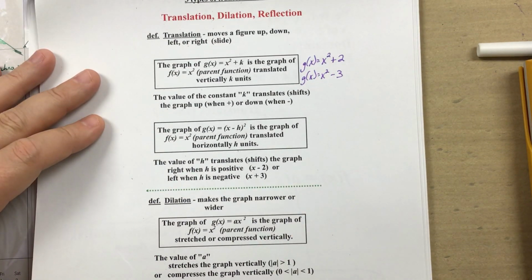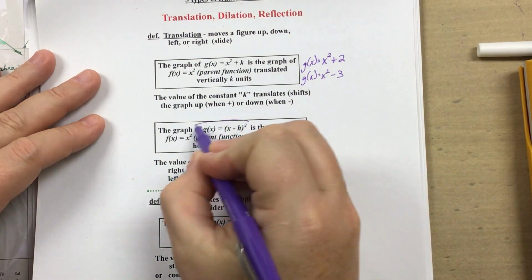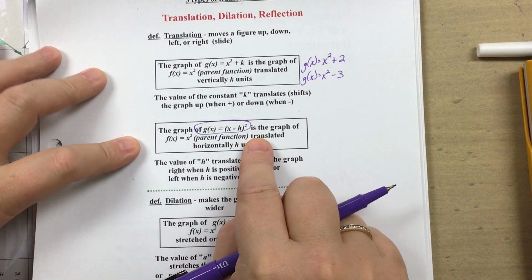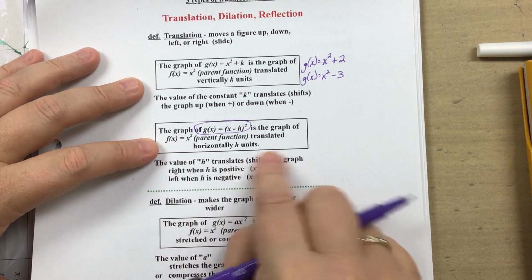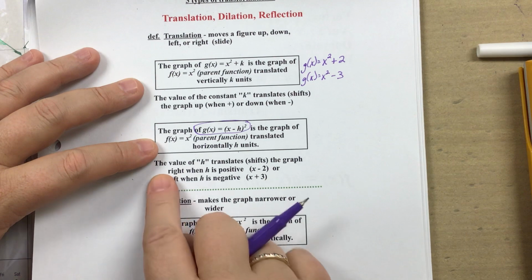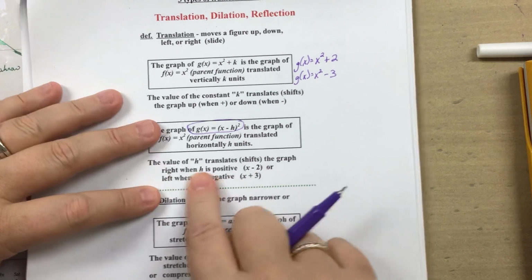Now the graph can also shift left or right. If g of x equals the quantity x minus h squared, it's the graph of the parent function f of x equals x squared, and that means it's going to go horizontal. Horizontal is left or right. The graph translates or shifts right when h is positive.